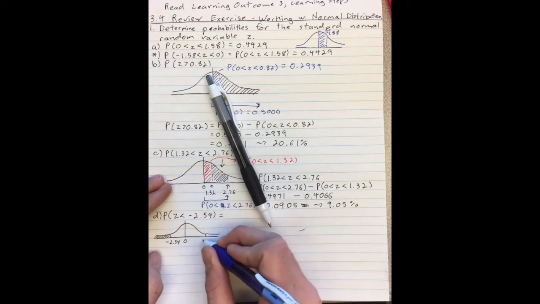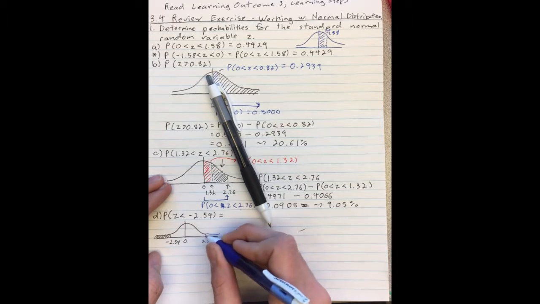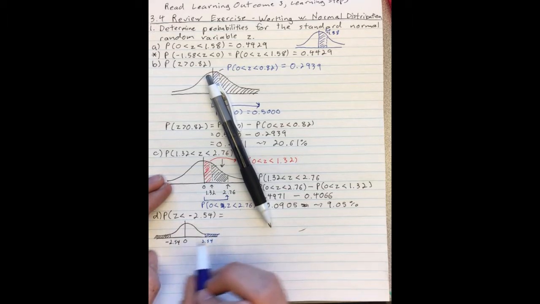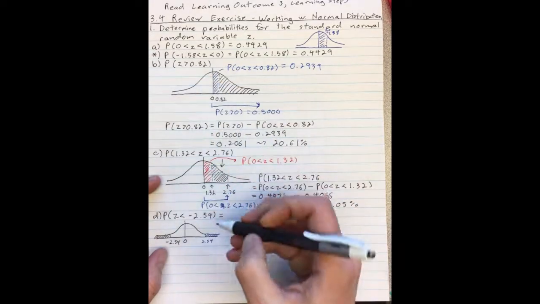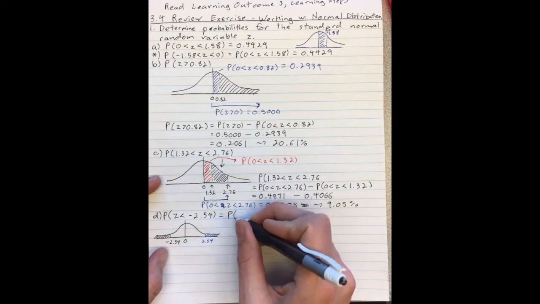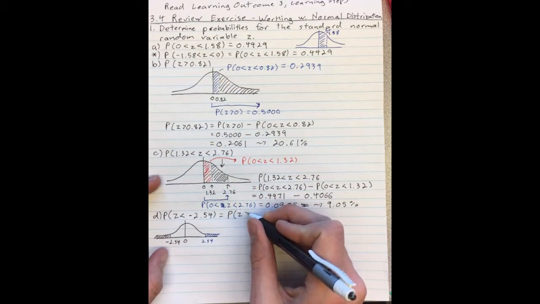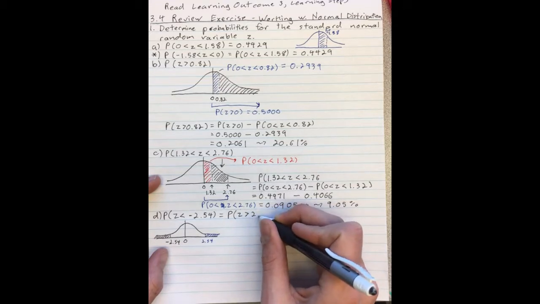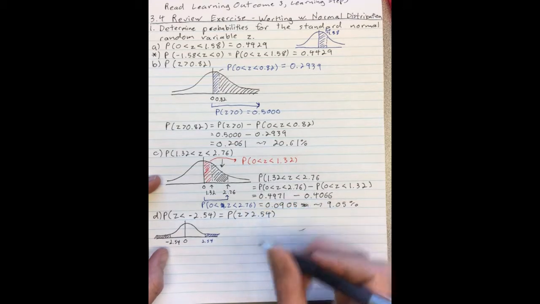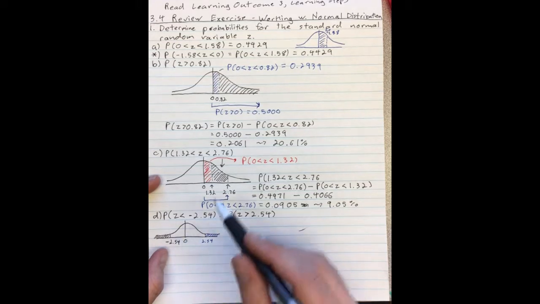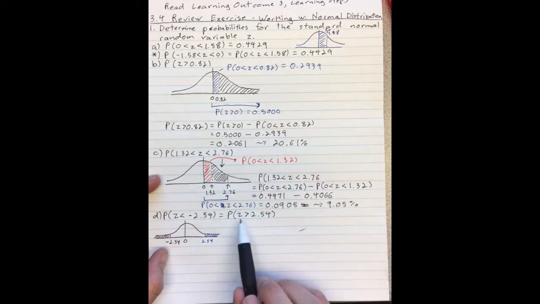So let's say this is 2.54. Because everything is symmetrical, this is going to be the exact same as the probability that Z is greater than 2.54.